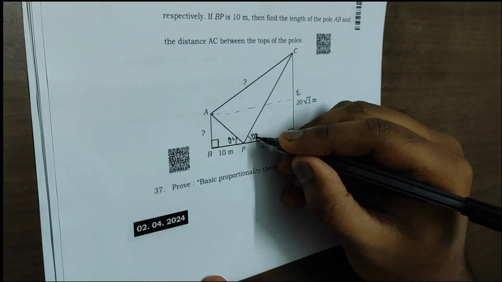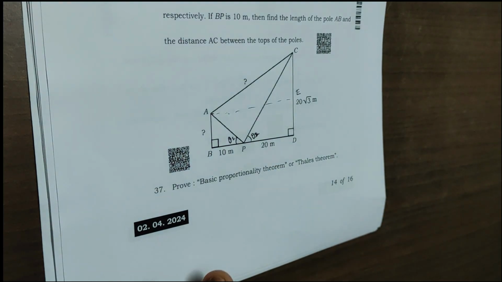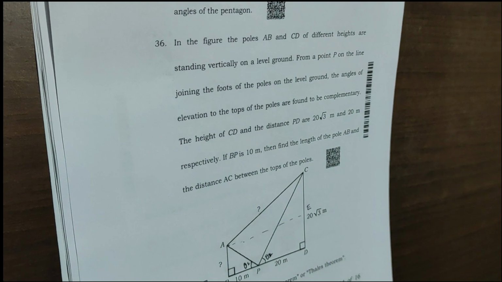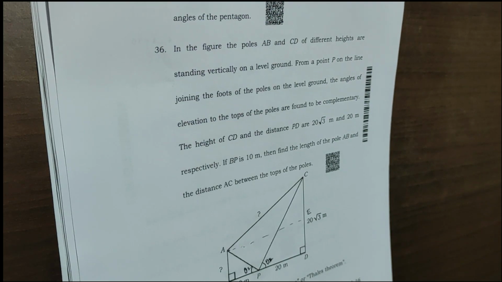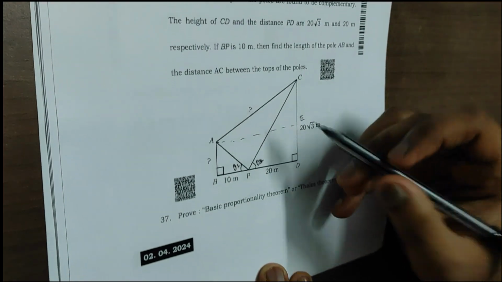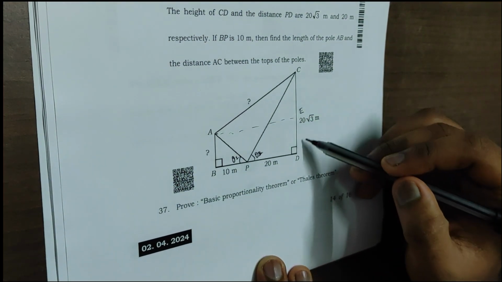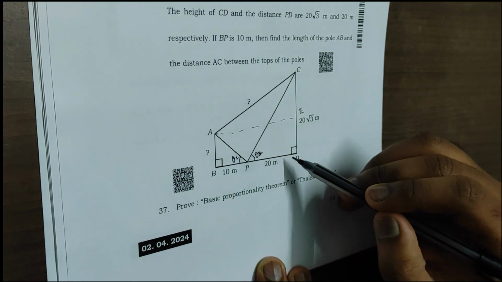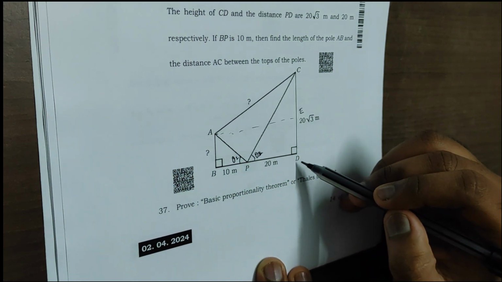Now let us observe what is there in the question. They are given poles AB and CD of different heights. These are the two poles AB and CD. These are of different heights, standing vertically on the level ground.